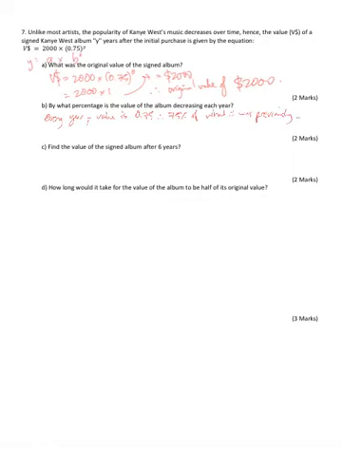So if it's being 75% of what it was before every single time, it's decreasing, therefore decreasing by 25% every year. Because if you have 75% of something, it's been reduced by 25%.